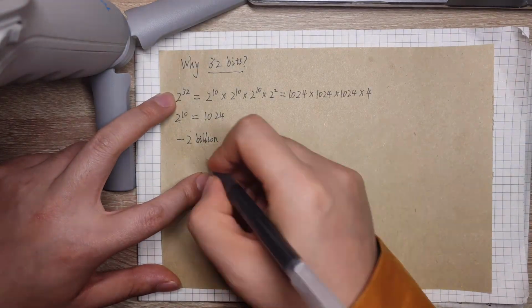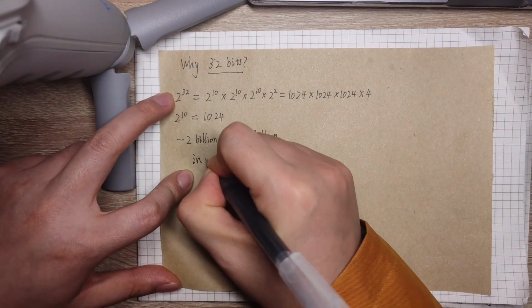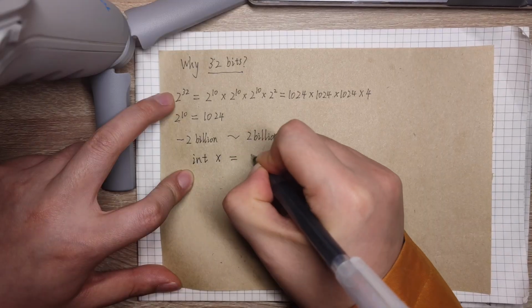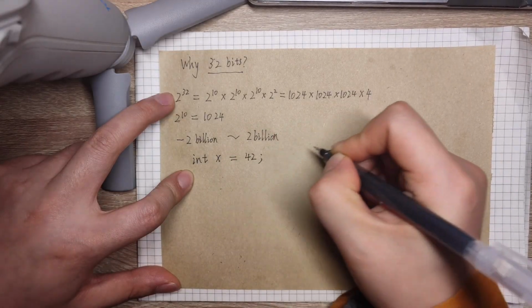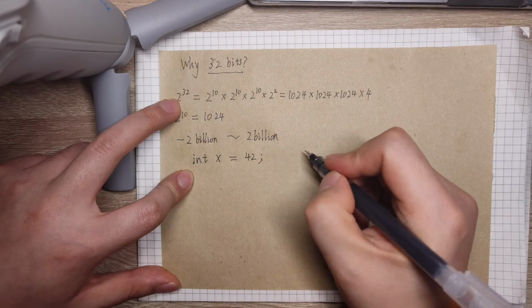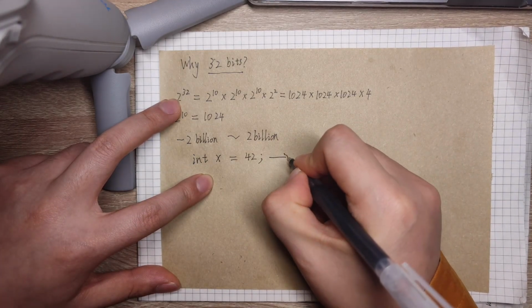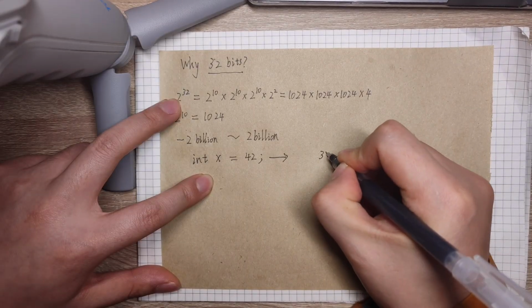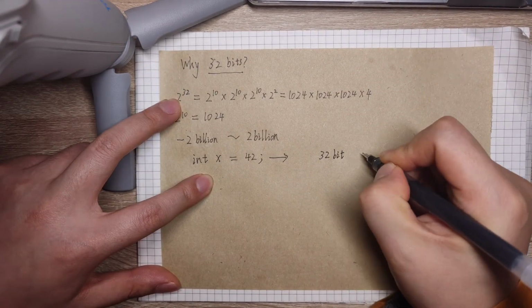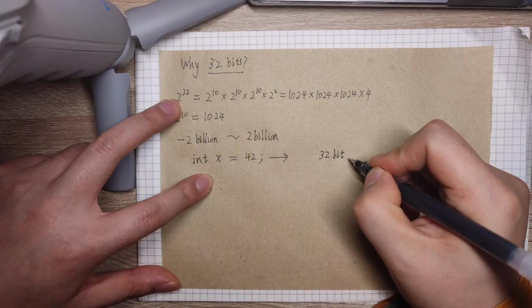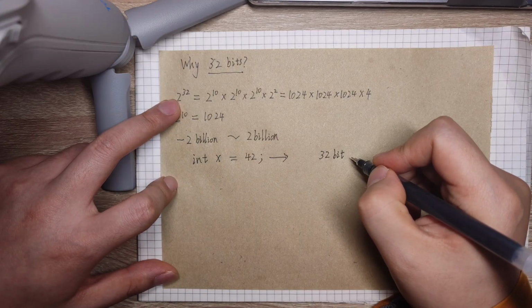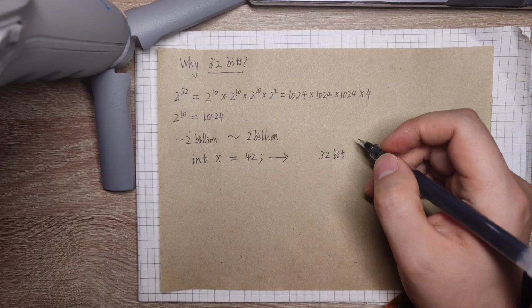When you declare int x equals 42, Java will find 32 bits of available memory to store the binary pattern.